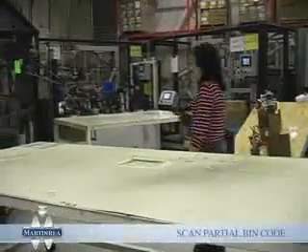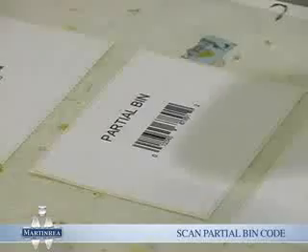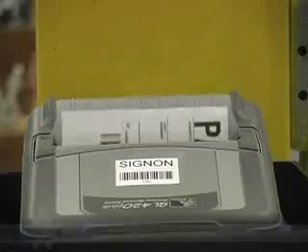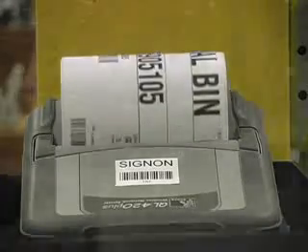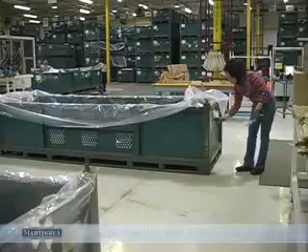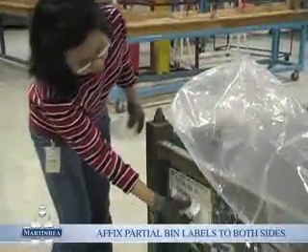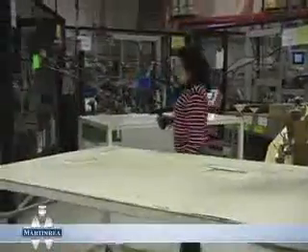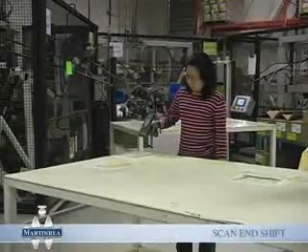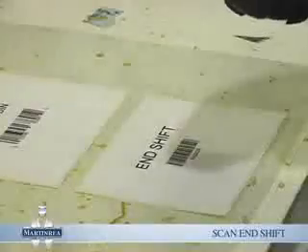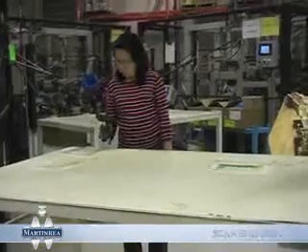If the bin is only partially complete, scan the partial bin code posted in the labeling station. 2 copies of a partial bin label will print automatically. Stick the labels to either side of the bin and seal it properly for storage. To sign off, scan the end shift code found at the labeling station. This will log you off the system.